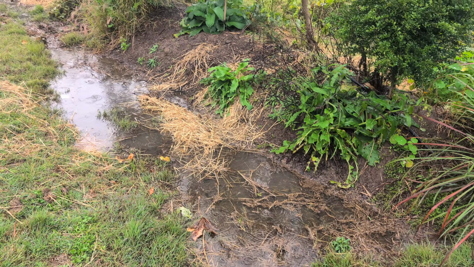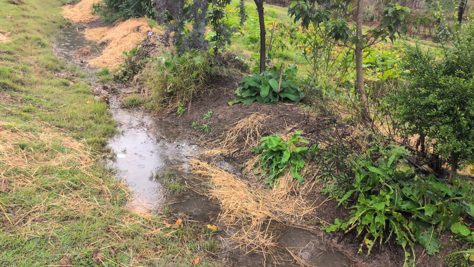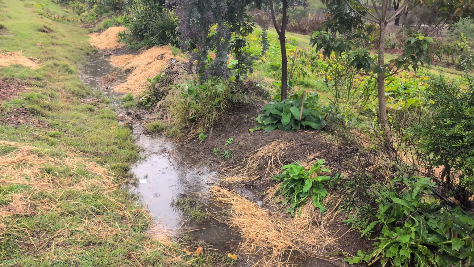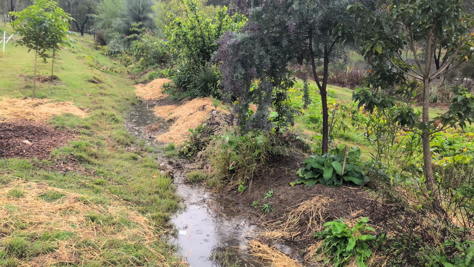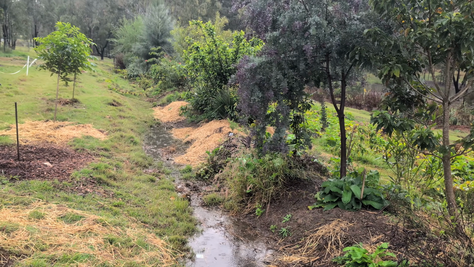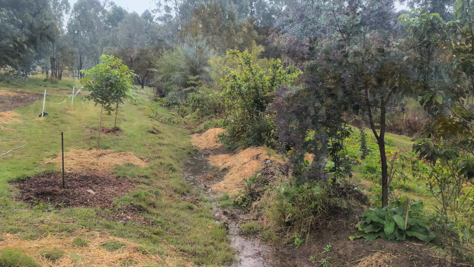Mollison looked at the natural patterns that repeated across landscapes and life. Spirals, branches, waves, zones, edges. These shapes tell us how energy, like water, sun, wind, and even human effort, moves through a system.